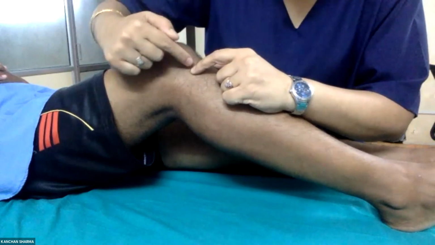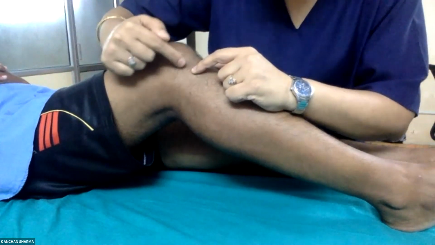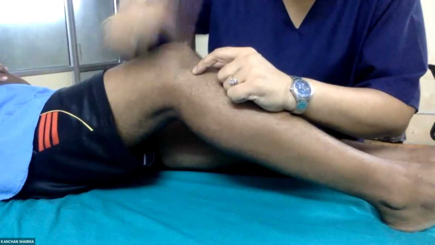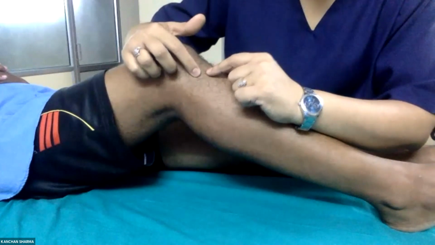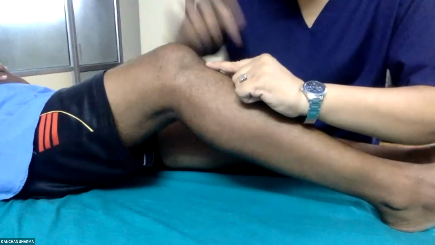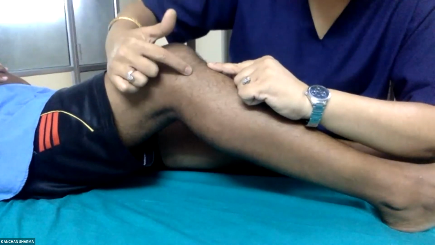So in distal iliotibial tendinopathy, you will have pain here because it is at the attachment site. So you palpate yourself, then you will never forget. This is known as Gerdy's tubercle. This is the tibial tuberosity. Now this is the tibia. This is the lateral plateau.